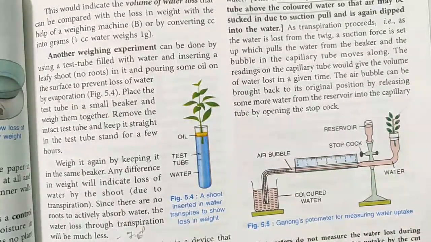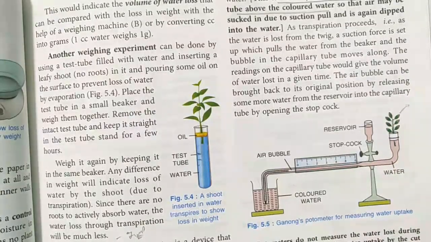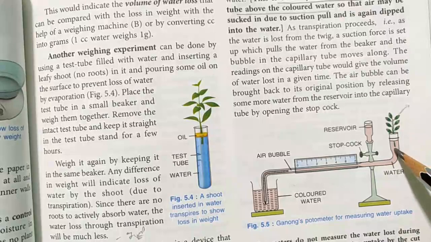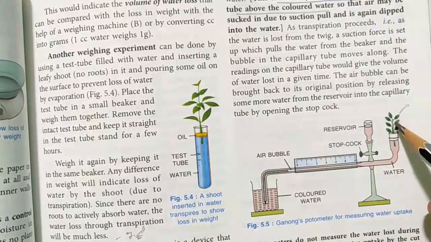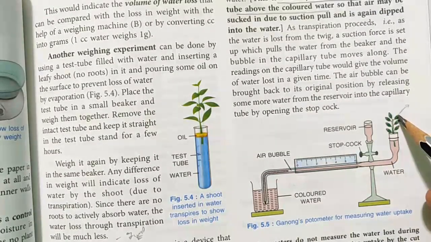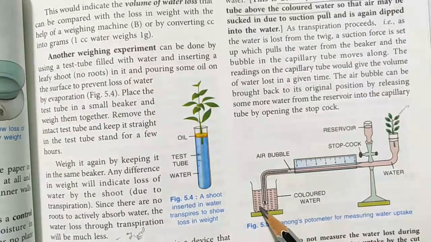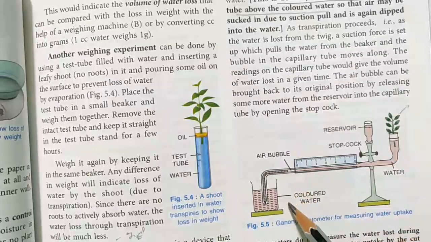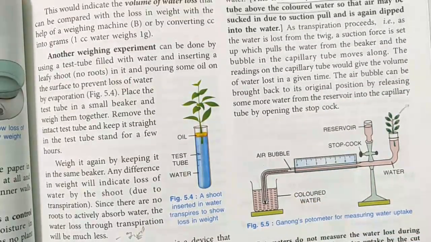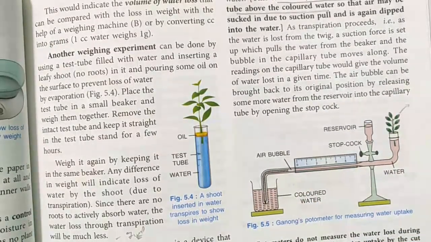That means here the process of transpiration is continuing, and the water is going from the leaves into the environment by the process of transpiration. That means it is getting converted from water to water vapor, and here the water is coming from this jar into the capillary tube.